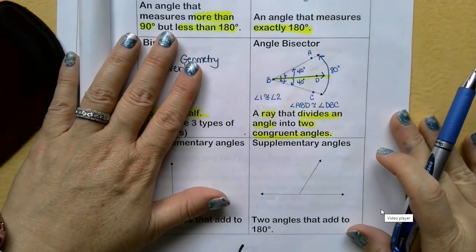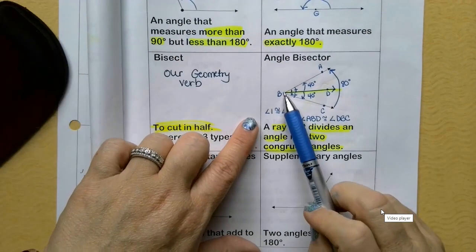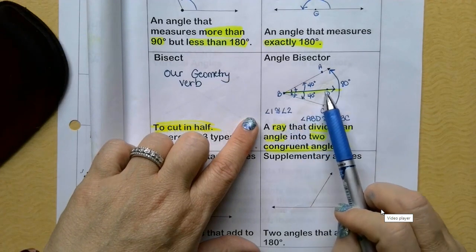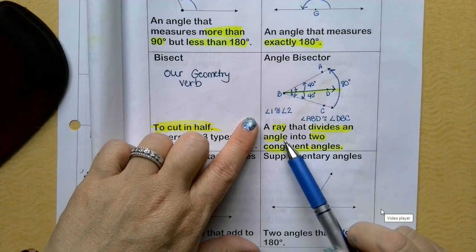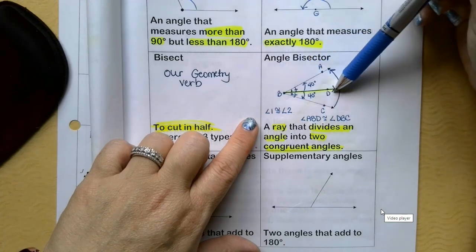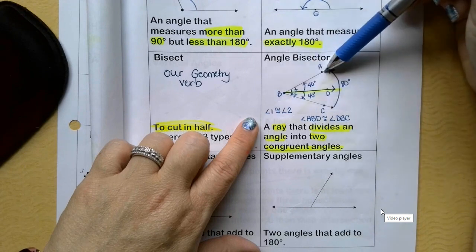Then we have angle bisector. There's a lot going on in here. So first of all, it's a ray. I've got it highlighted. Notice there's an arrow here and a point here. That is a ray. A ray that divides an angle into two congruent angles. Remember, if you're a bisector, then you have to be bisecting something. And so what this bisector is doing is it's cutting angle ABC in half.